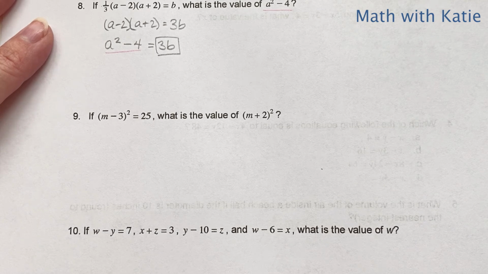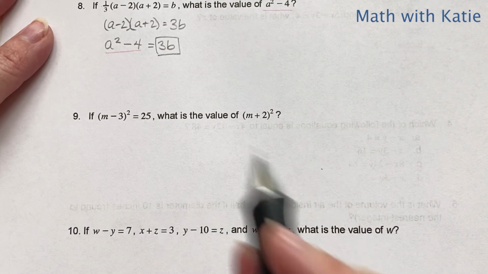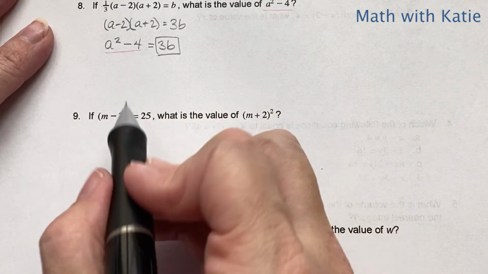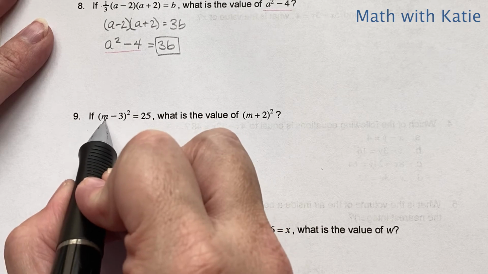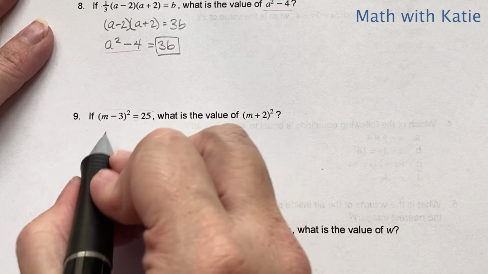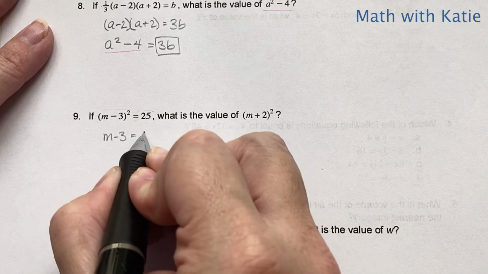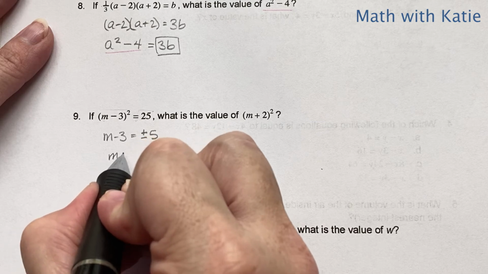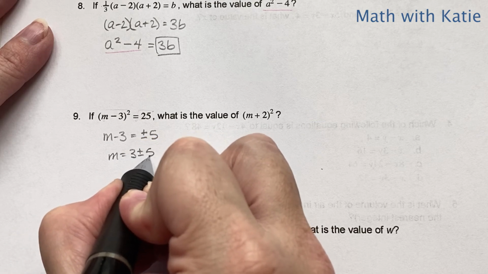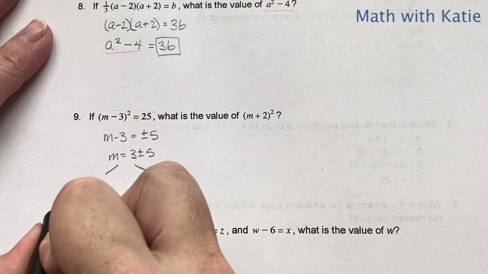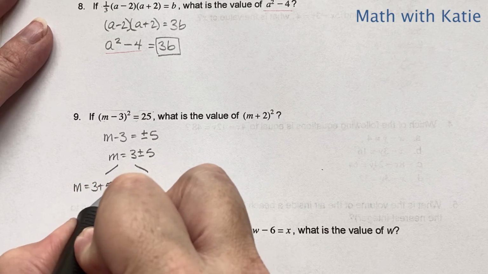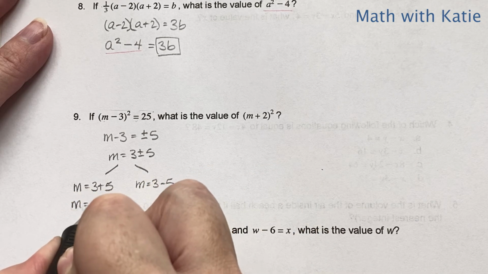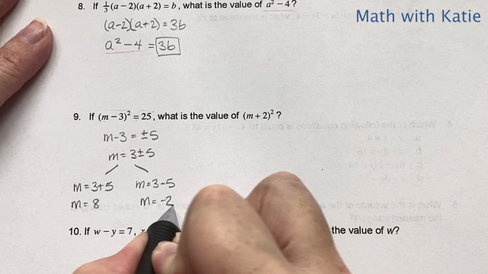All right, if (m minus 3) squared is 25, what is the value of (m plus 2) squared? All right, so first thing we do to solve for m here is to square root both sides. So we get m minus 3 equals plus and minus 5. Okay, add the 3 over. Okay, so now m equals 3 plus 5 and m equals 3 minus 5. So m equals 8 and m equals negative 2.